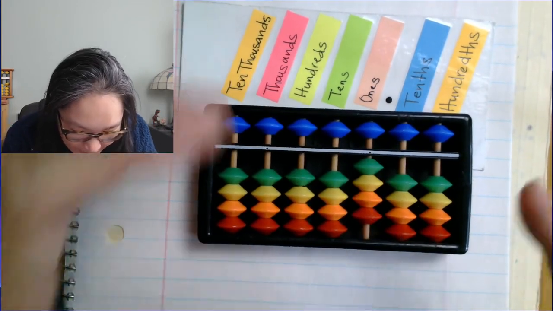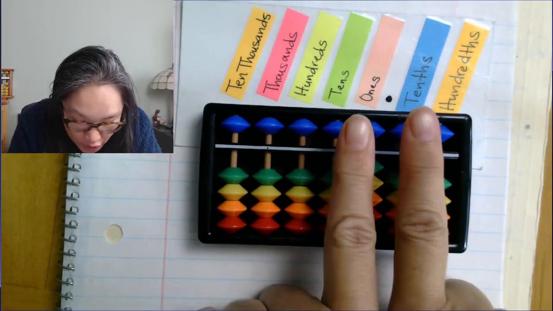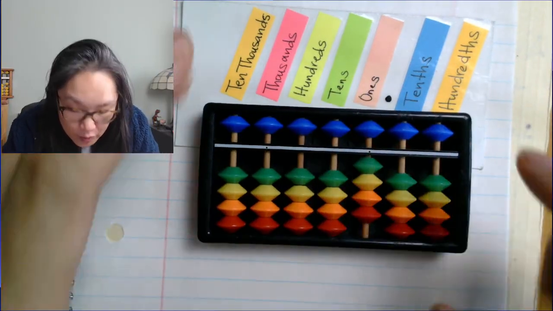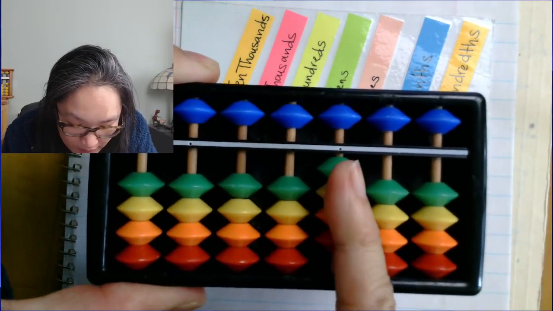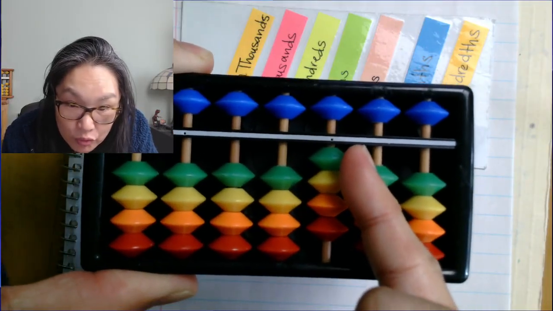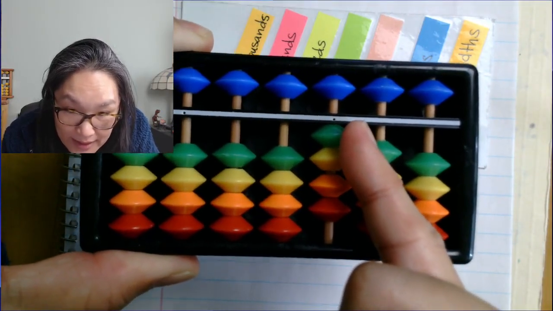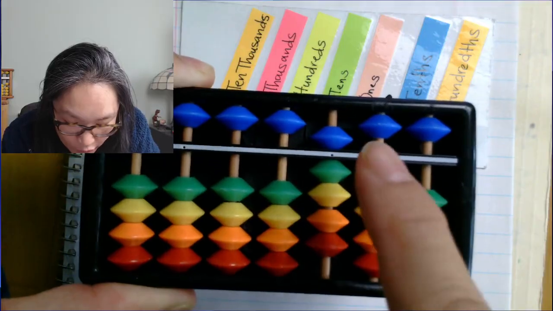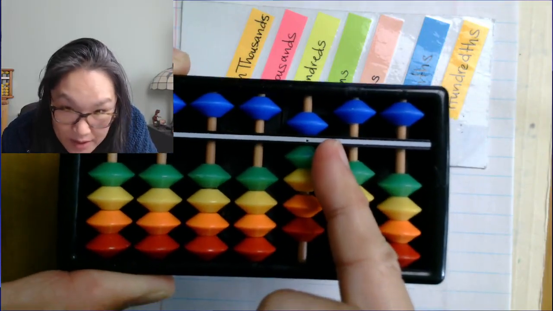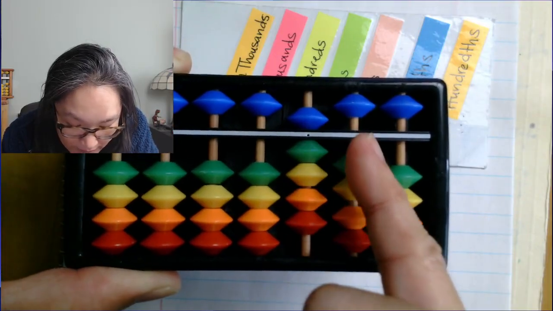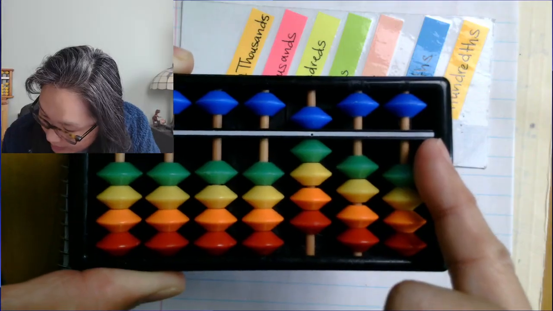Does that make sense? So we have the ones column because each column is a place value. If each column is a place value, this is the ones and then this is the tens. So the decimal doesn't take a place value. Right, exactly. Yes, the blue is always going to be the top bead, which is 5, no matter what. But the decimal happens between the ones and the tenths. And then we have hundreds.